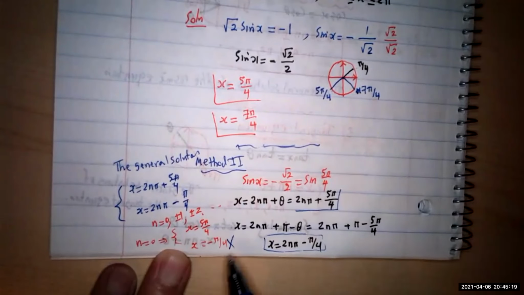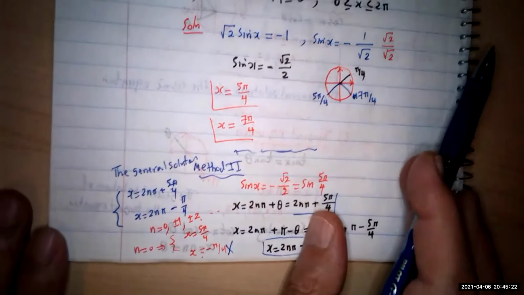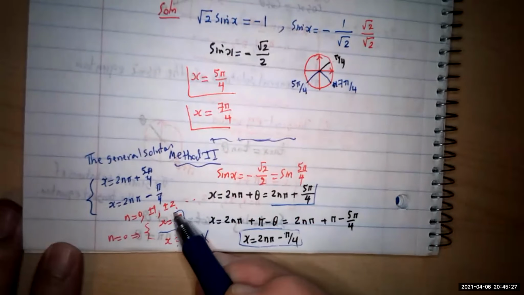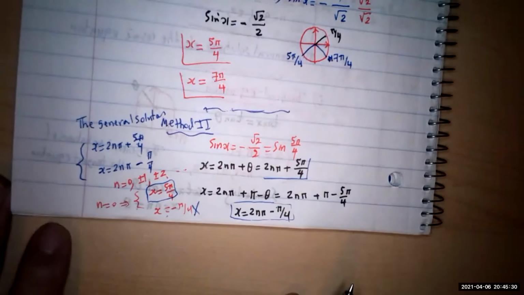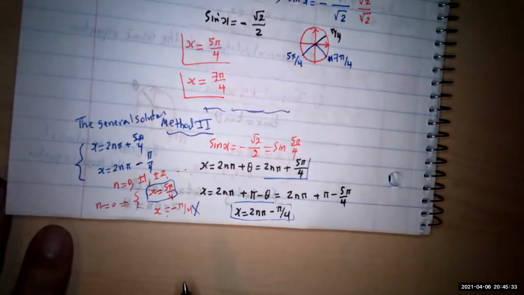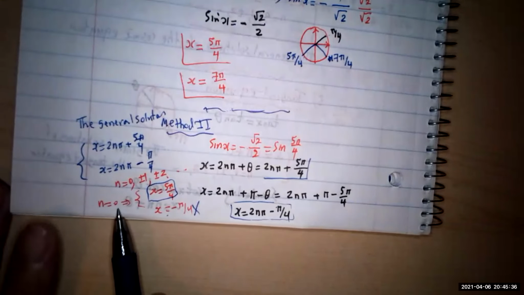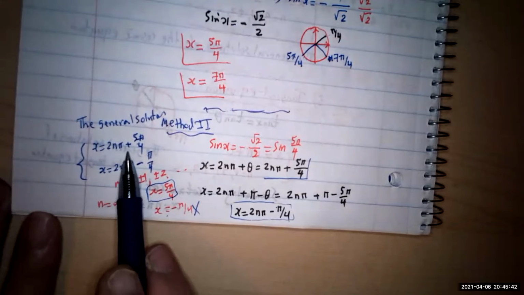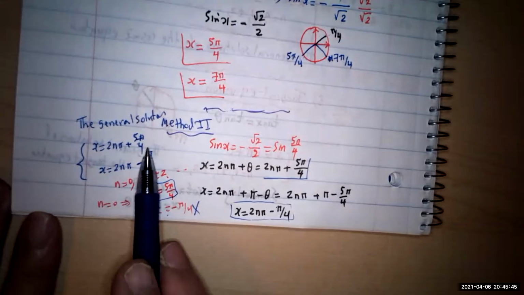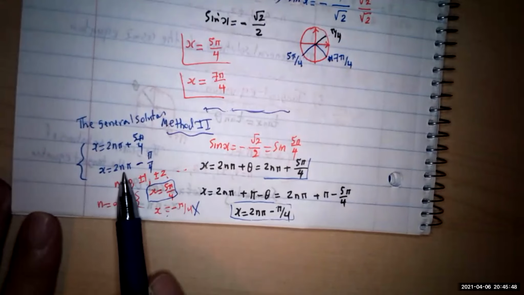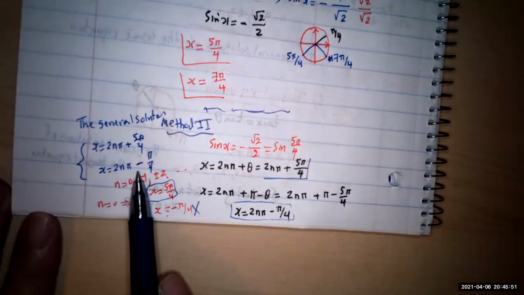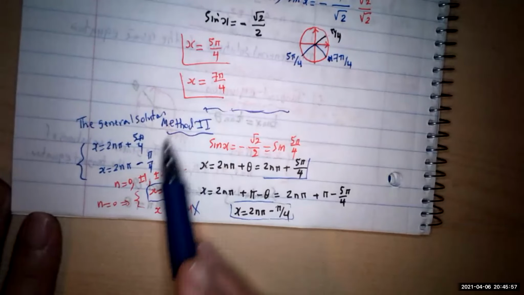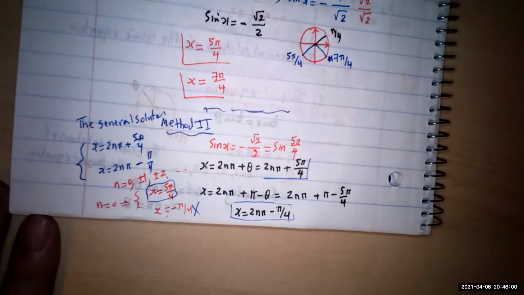This is no good. Why? Because they ask for the solution between 0 and 2 pi. So you get one solution here. Okay? Any question? How are we going to get the other solution? You continue. You see this is n equal to 0. You put n equal to 1. If you put n equal to 1 in the first one, that gives you 2 pi plus pi over 4, you are over. But if you put n equal to 1 here, that gives you 2 pi minus pi over 4, that gives you 7 pi over 4. You see? You have to continue to get all those solutions.